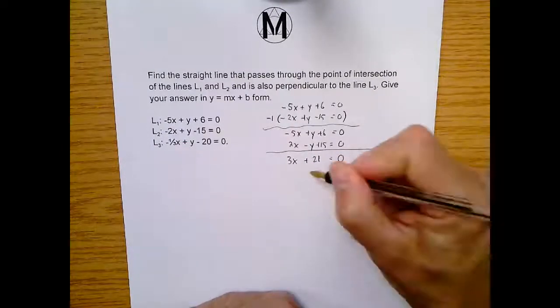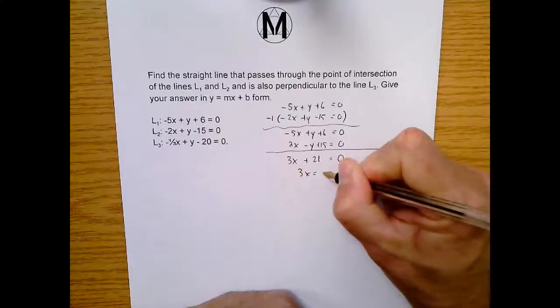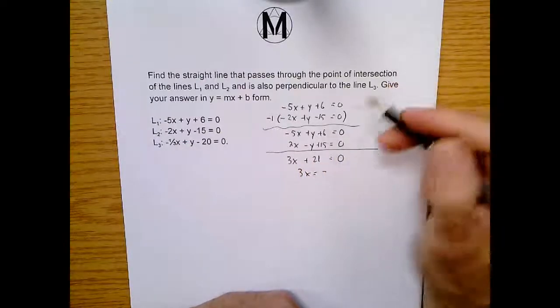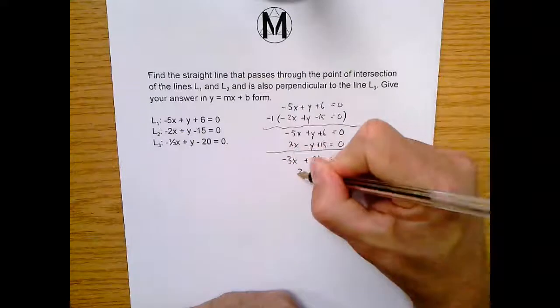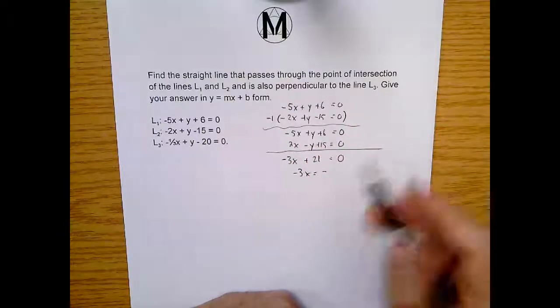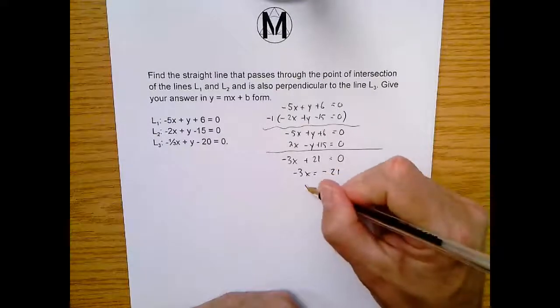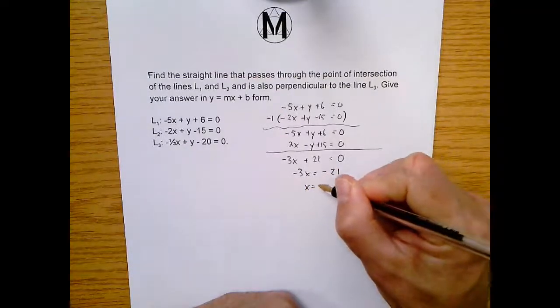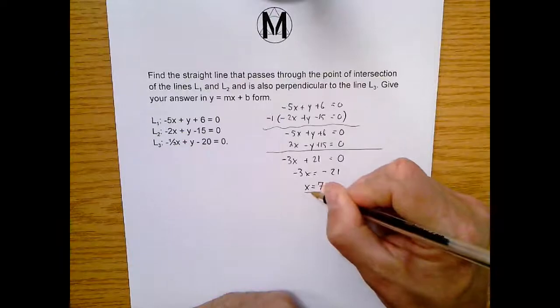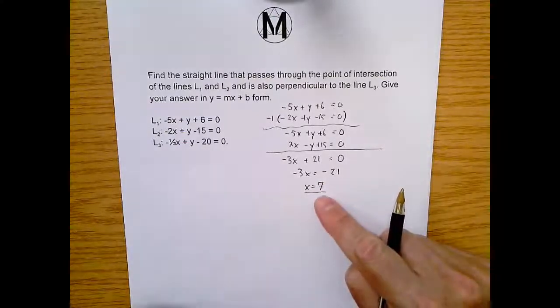Now just doing basic linear algebra, negative 5x and 2x is negative 3x. Excuse me. There we go. Negative 3x plus 21 equals 0, and then negative 21 divided by negative 3 is a positive 7. And that is actually the x-coordinate of our point of intersection.